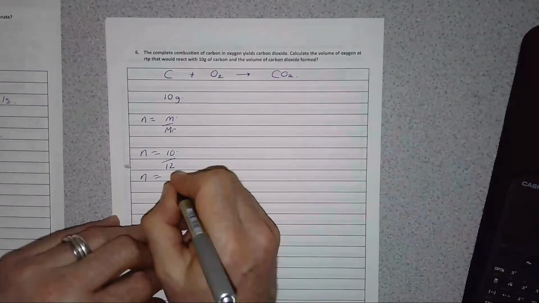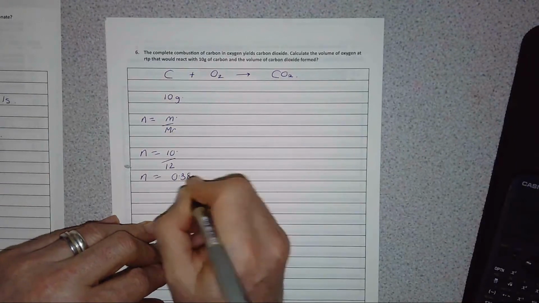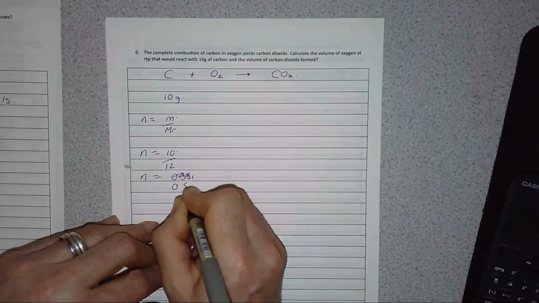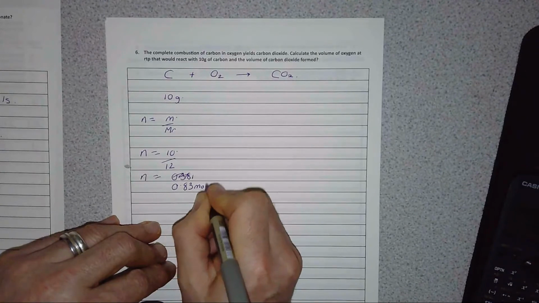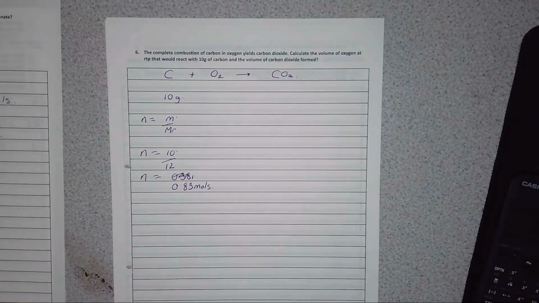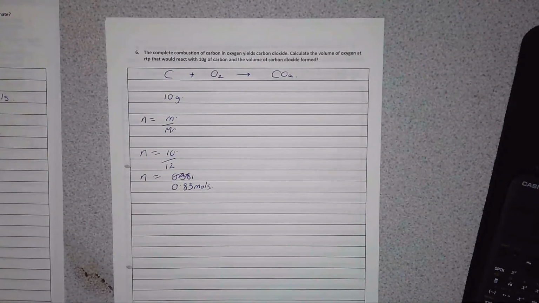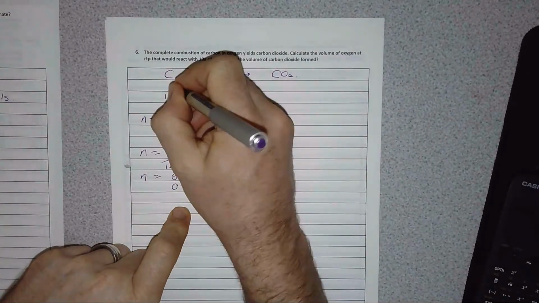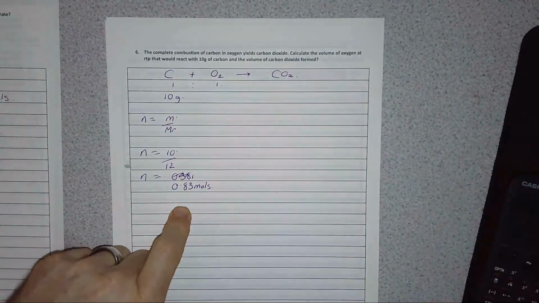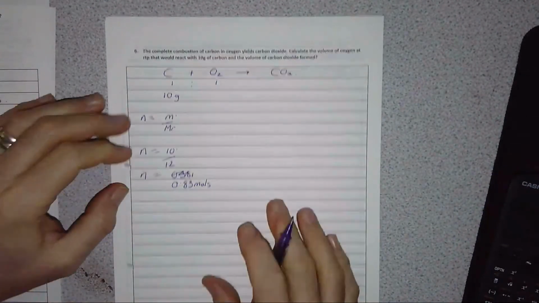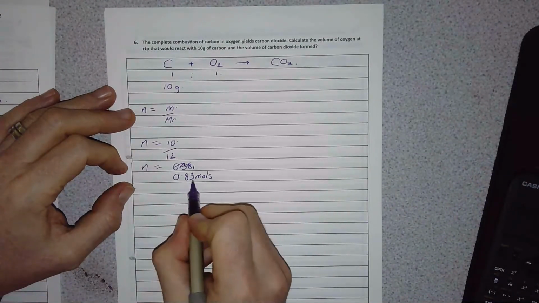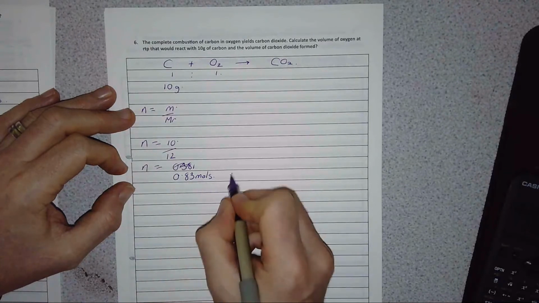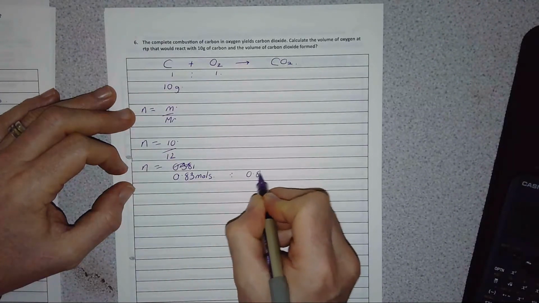0.83 moles. Calculate the volume of oxygen that would react with the 10 grams of carbon. So the relationship here is that it's a 1-to-1 ratio. So if we have 0.83 moles of carbon, then we're going to need 0.83 moles of oxygen.